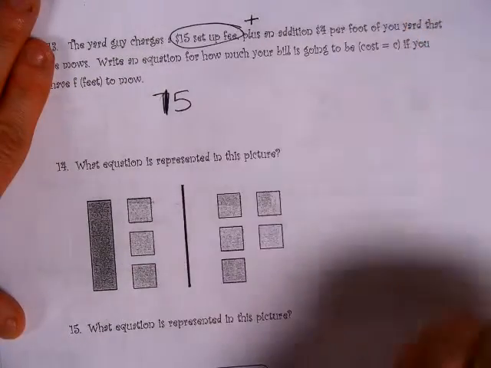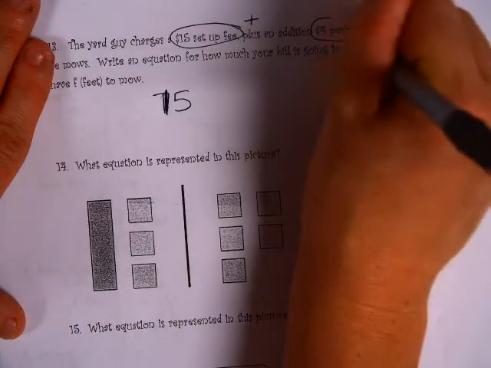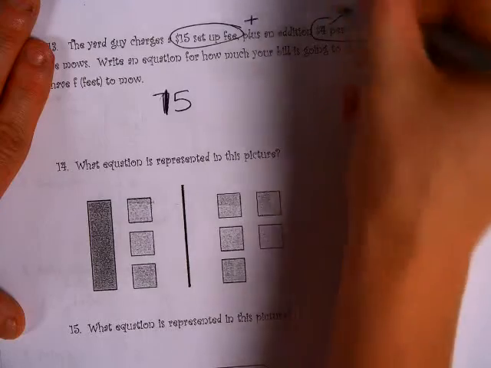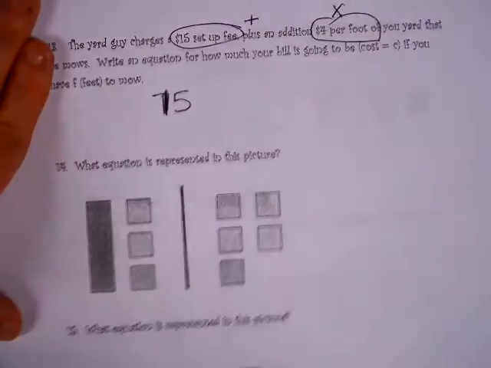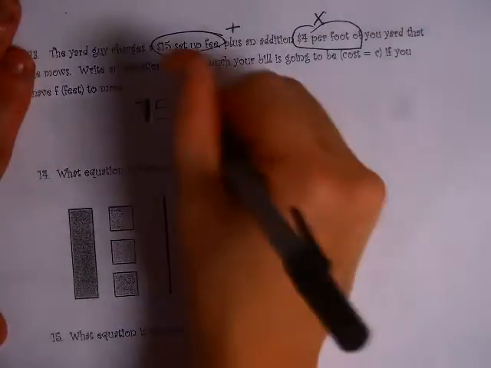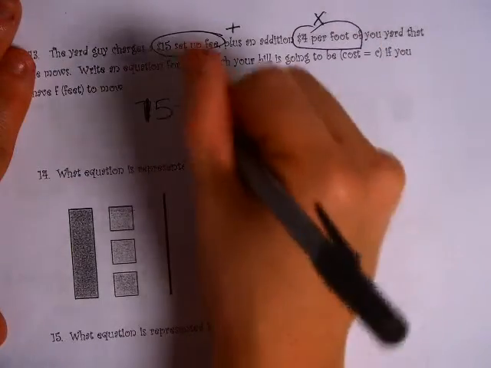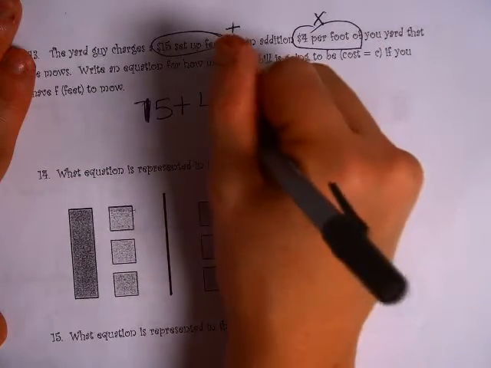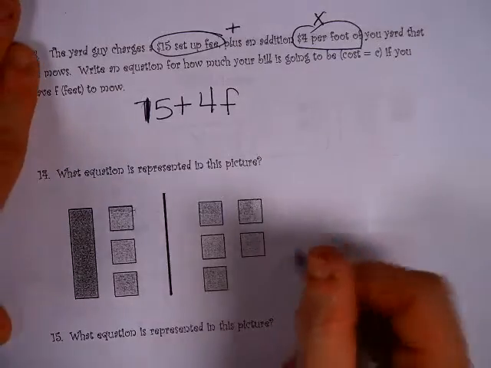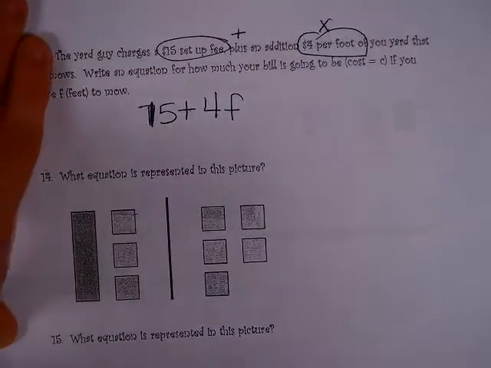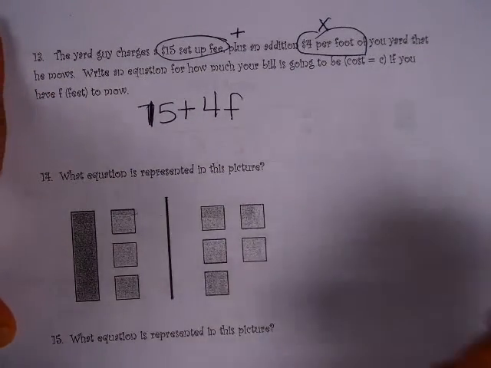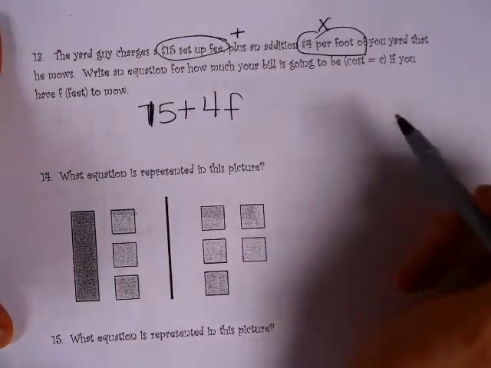And then plus an additional $4 per foot. You should be screaming, per. Per means multiply. So you're plus $4 per foot. So that right there, there's my expression. I've got it. I didn't have to do anything but read the sentence.